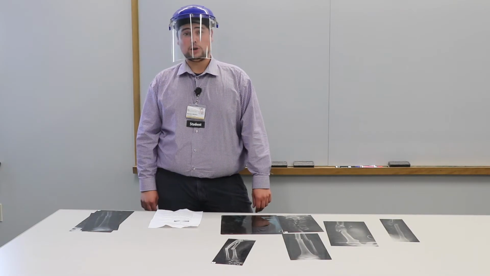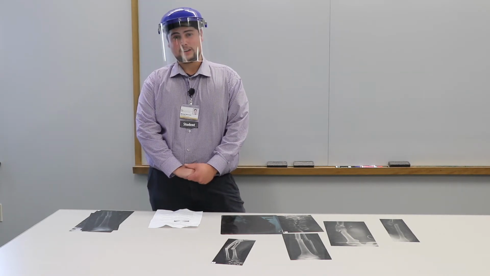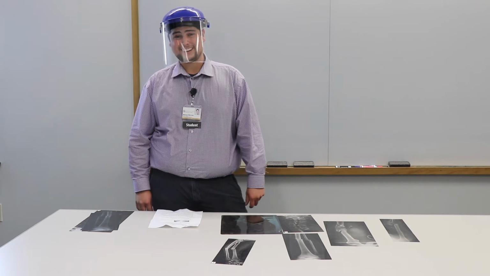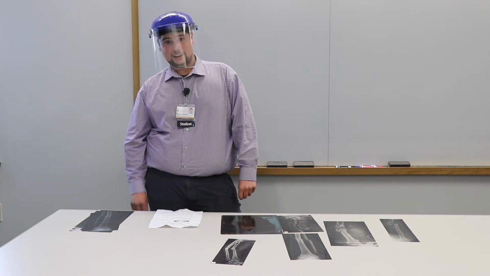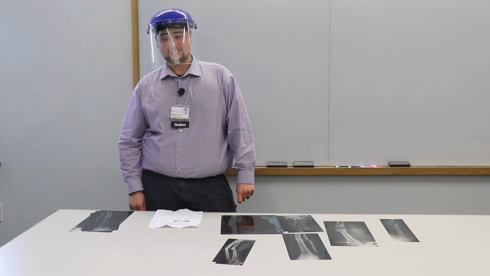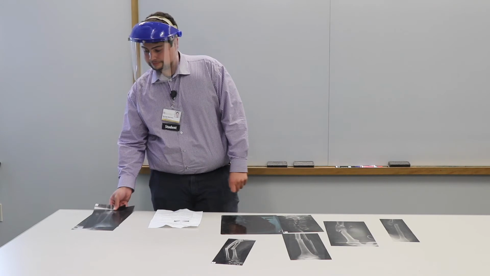Alright, so how do we see bones? Both healthy and fractured bones can be seen through something called X-rays. X-rays are a form of electromagnetic radiation, which is a fancy word for light. But this is light that has really small wavelengths that we can't actually see with the naked eye. So, when we have X-rays, they show up a little different.